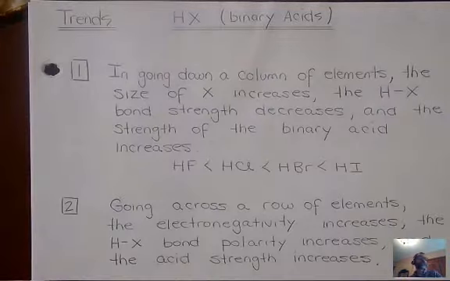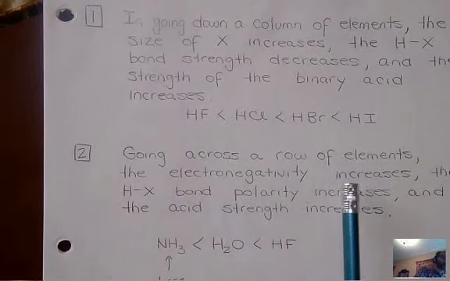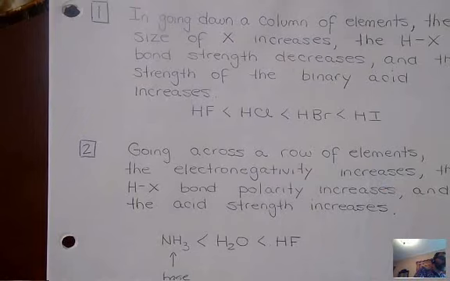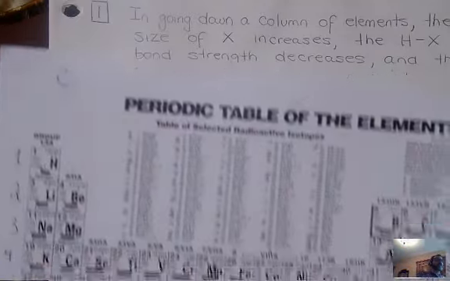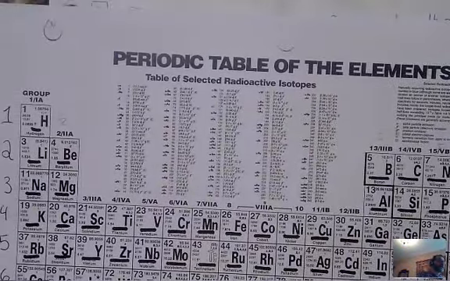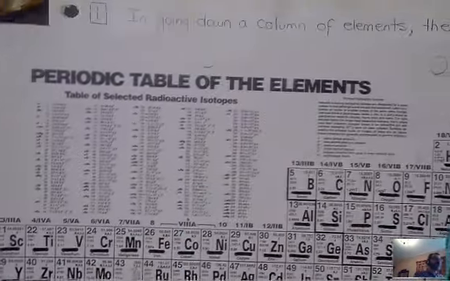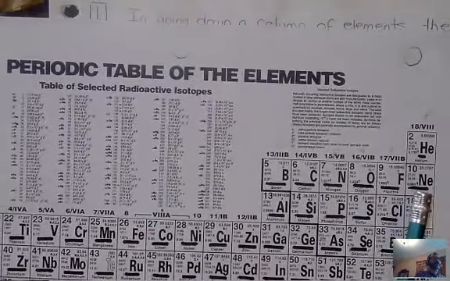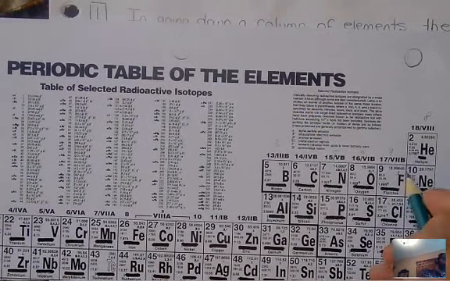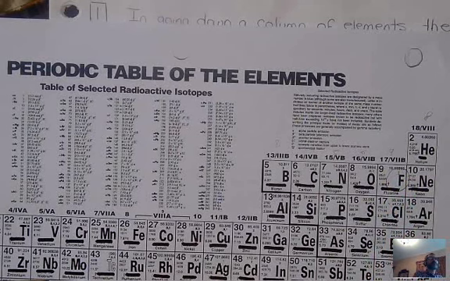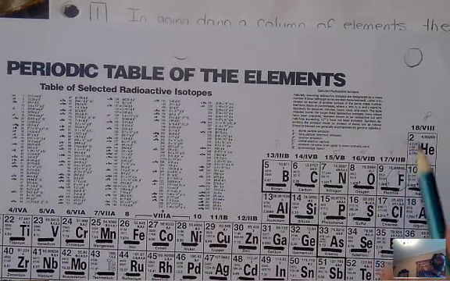Okay. Second trend, going across a row of elements, the electronegativity increases from left to right. As you work your way across the periodic table, you learn this in Chem 1, the electronegativity increases. Fluorine is the most electronegative element on the whole periodic table. So when you go from left to right, you get more electronegative.